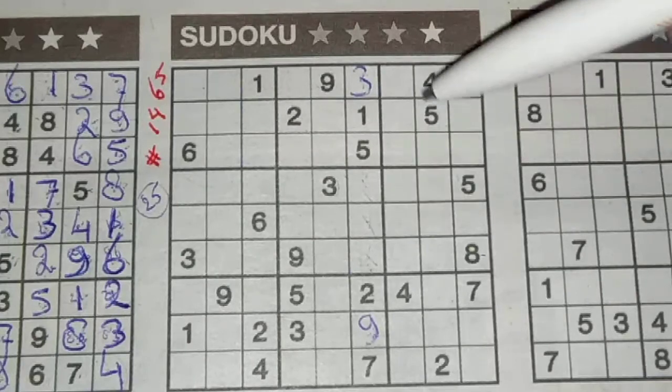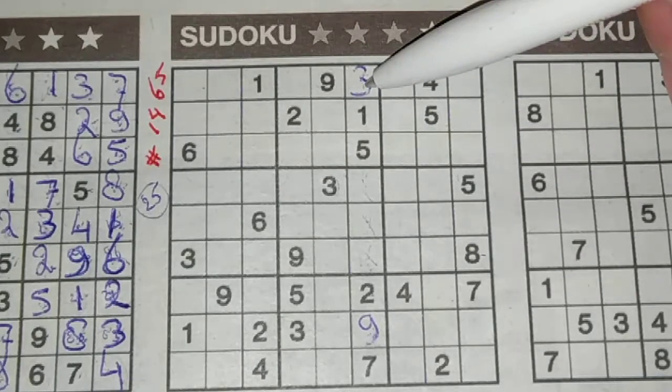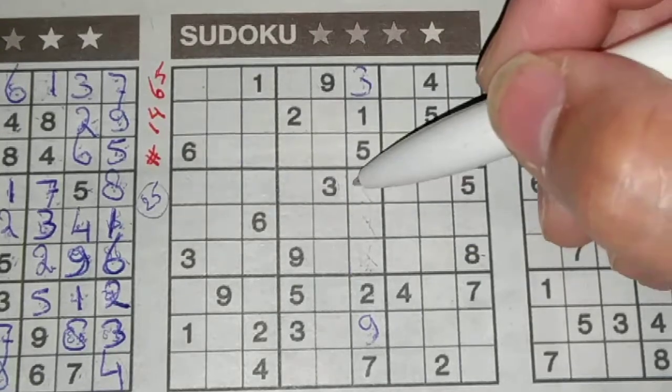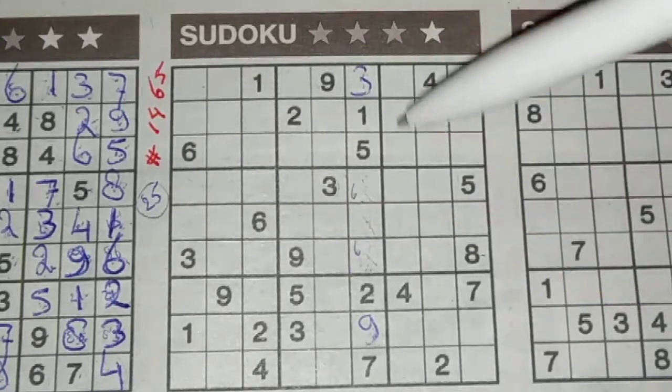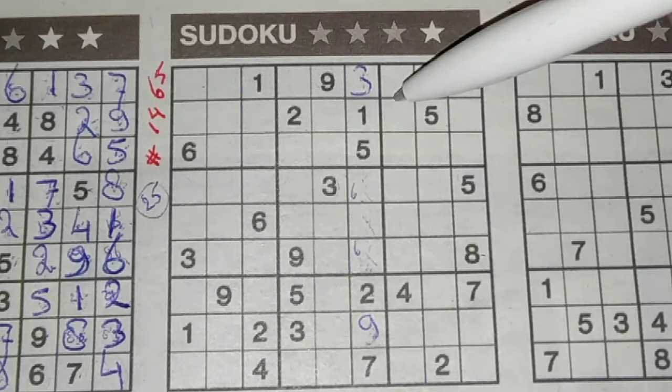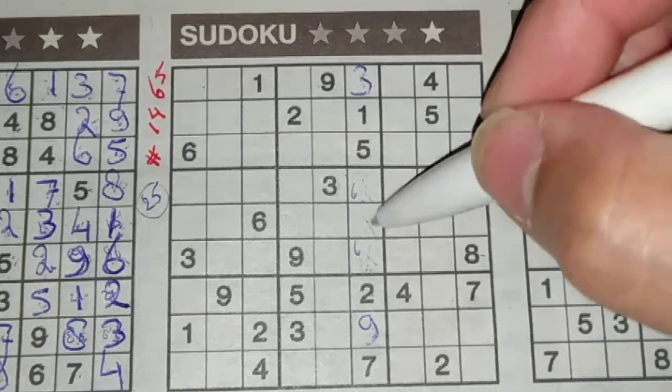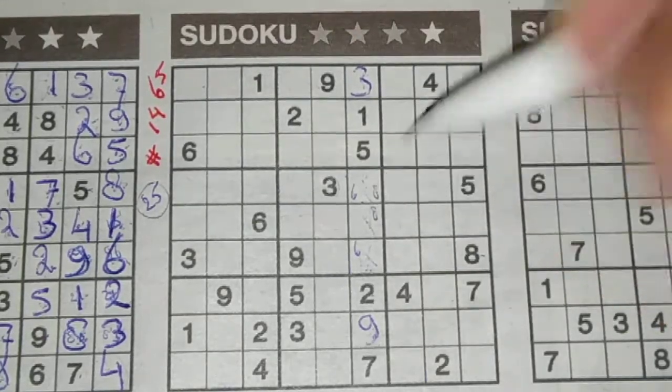The 4 is missing. The 6 is missing. We have a 6 there, so the 6 goes here or there. And the 4 is missing, yes, 6, and the 8 is missing. We see here an 8, so the 8 goes in these 2 boxes.